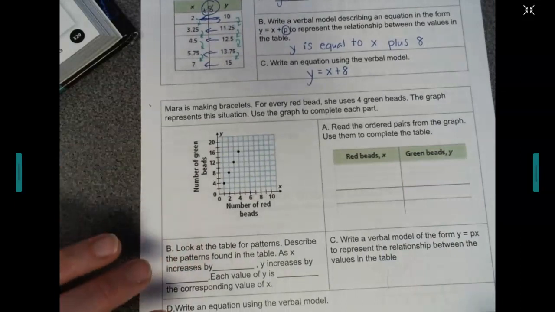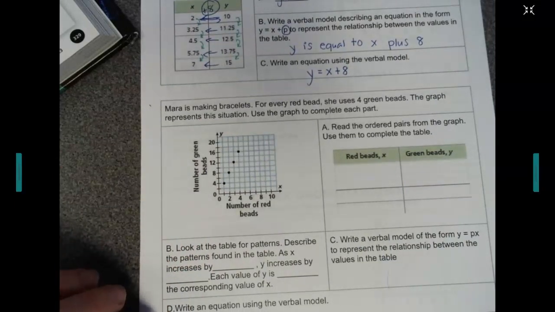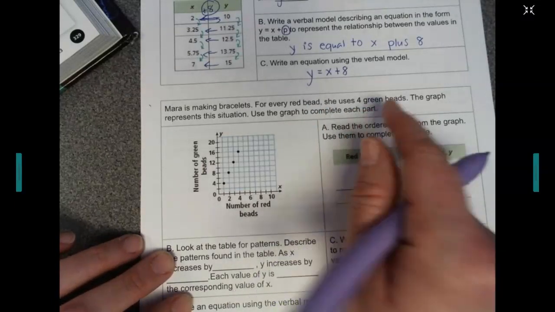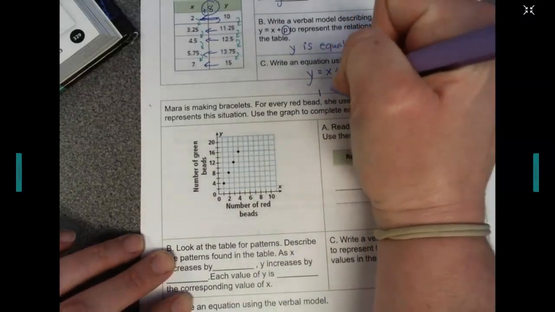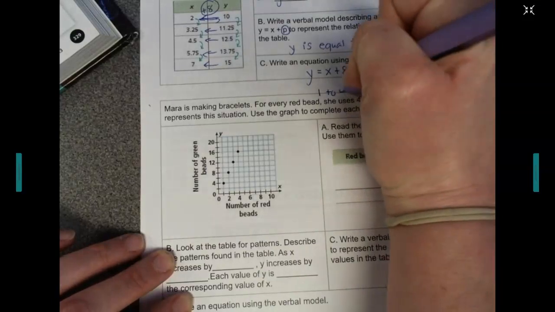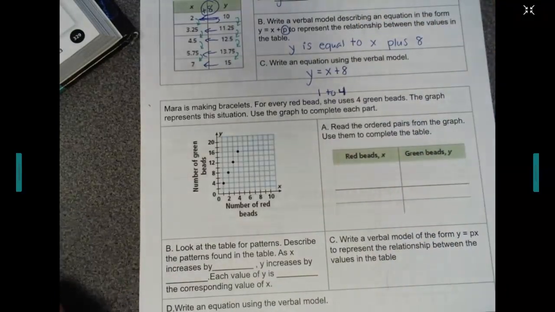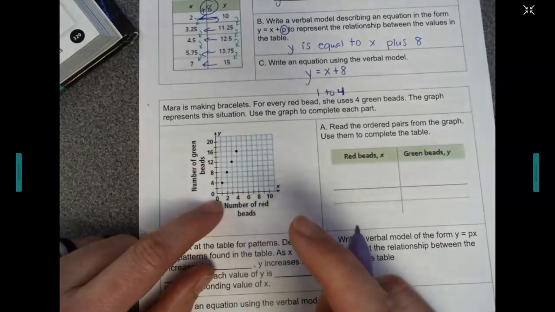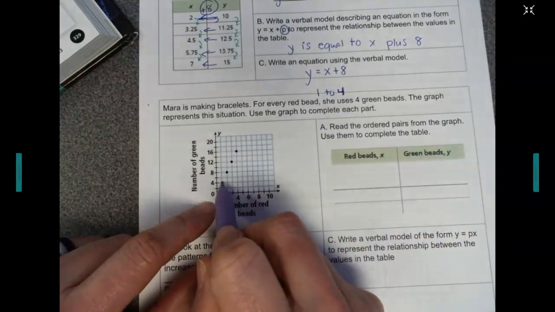Let's look at the next one. Mara is making bracelets. For every red bead, she uses 4 green beads. So 1 red, 4 green ones. So that's my ratio right there. The graph represents the situation. Use the graph to complete each part of the table. So on this one, red is on the bottom. So when I'm at 1 red bead, I'm at 4 green beads.